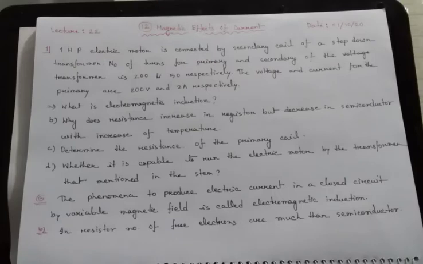And then we have to determine, first question A: what is electromagnetic induction? Question B: why does resistance increase in a resistor but decrease in a semiconductor with increase of temperature? Question C: determine the resistance of the primary coil. And question D: whether it is capable to run the electric motor by the transformer mentioned in the stem.